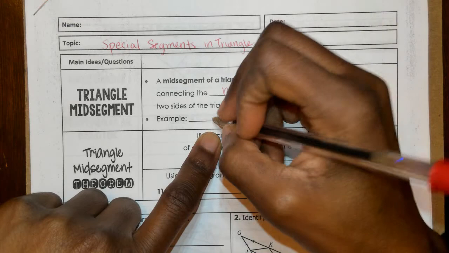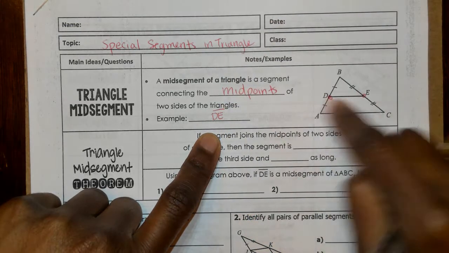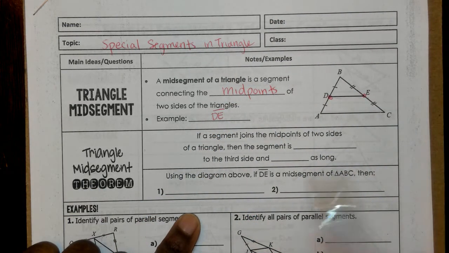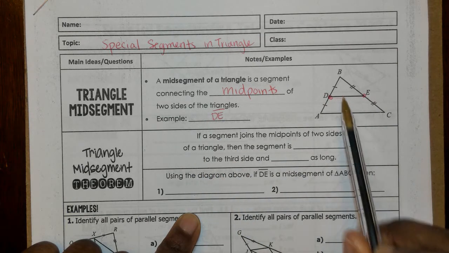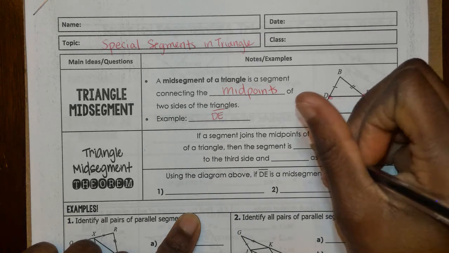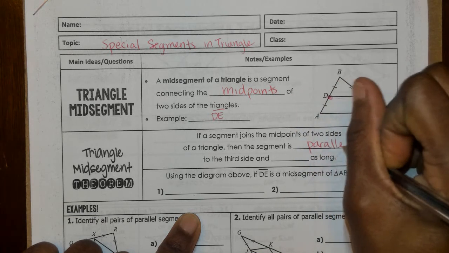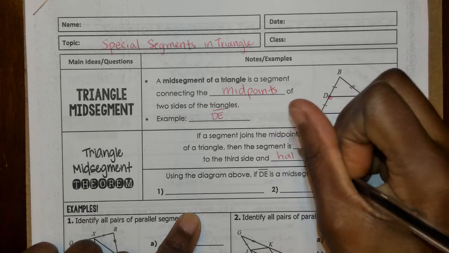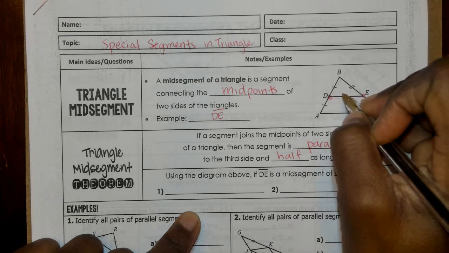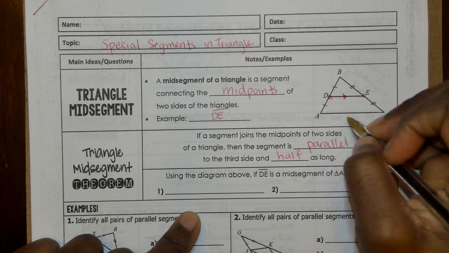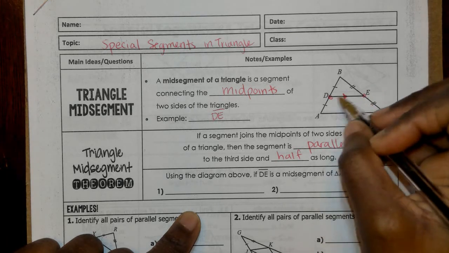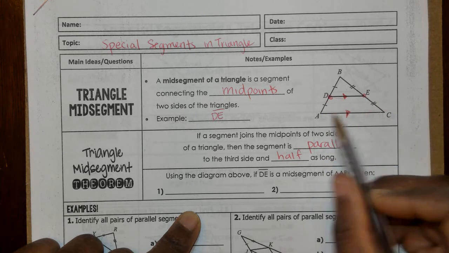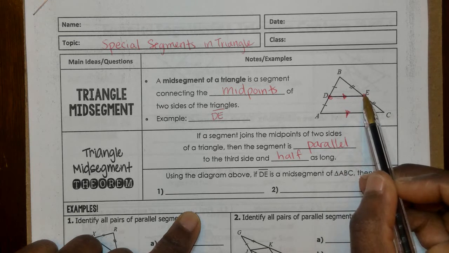But the midsegment in this picture would be DE, segment DE. And if a segment joins the midpoints of 2 sides of a triangle, then it is parallel to that third side and half as long. Okay, so DE is parallel, we can mark that with arrows, to AC, and it's also half the length of AC. So if AC was 100 units, DE would be 50 units.